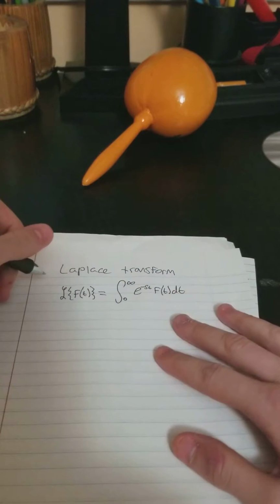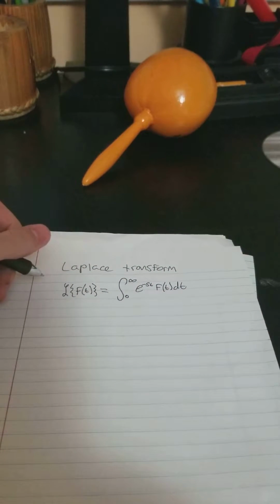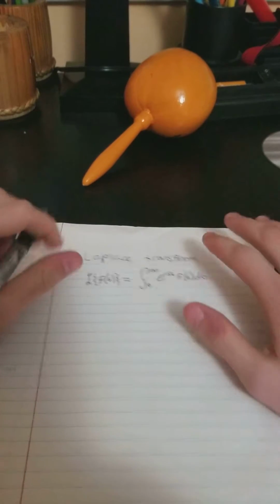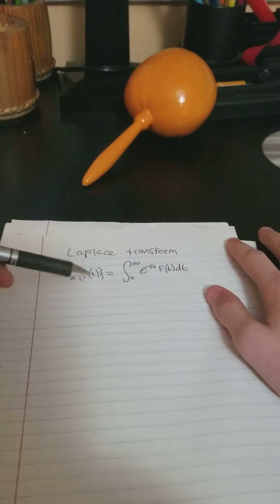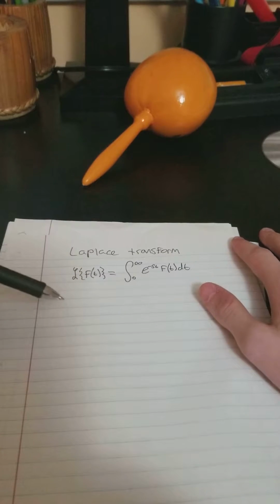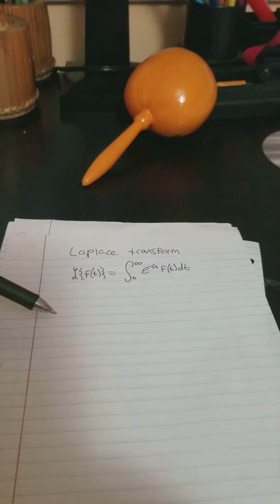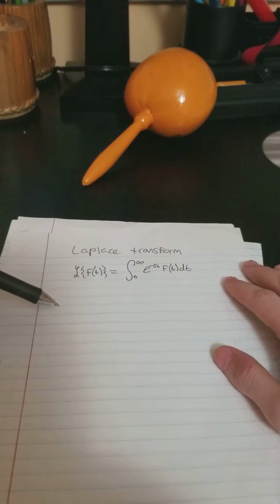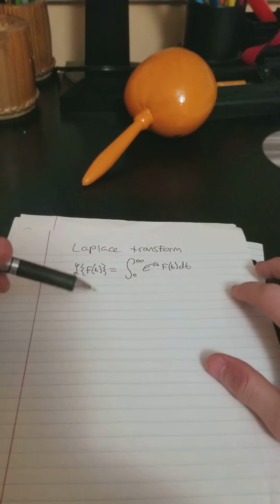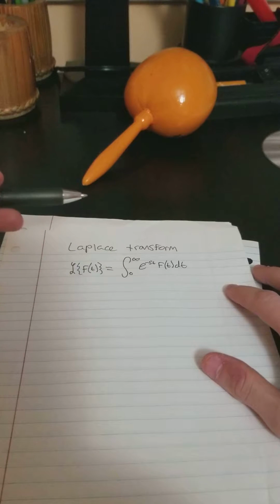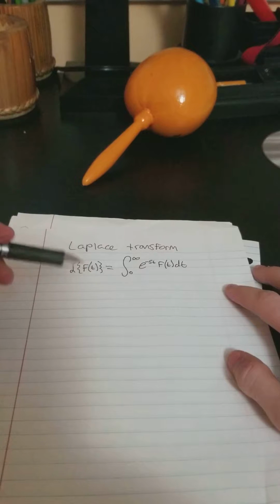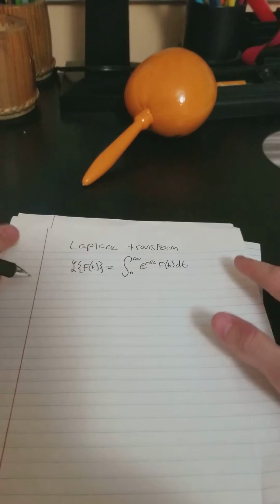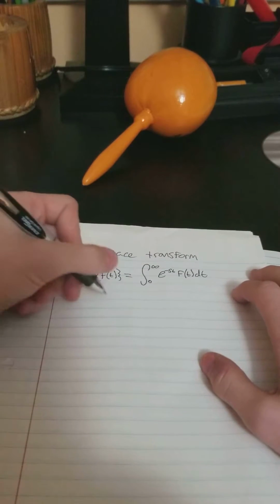Now, what is this integral? Why is it important? It's actually very important. If you have a differential equation that can be nonlinear, non-homogeneous, or non-separable, and you can't do the e to the rt thing, then what you can do is Laplace transform. The reason that this helps you with these kinds of differential equations is, well, let me show you.